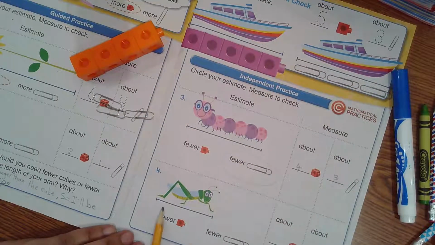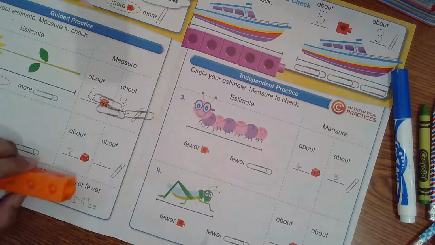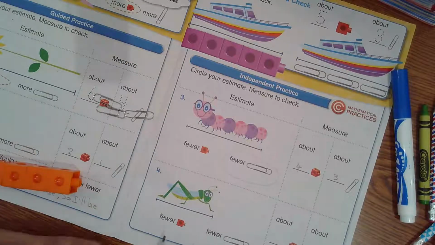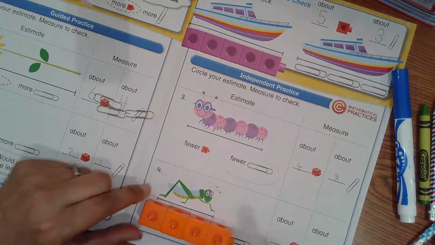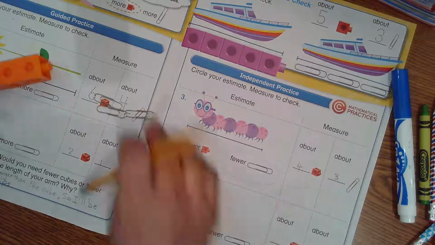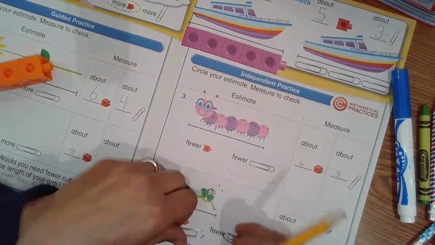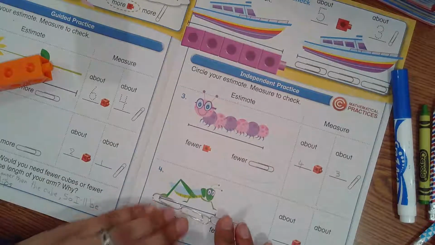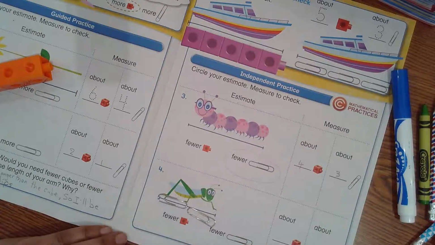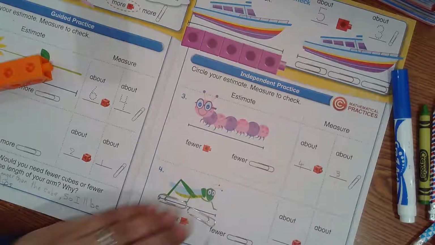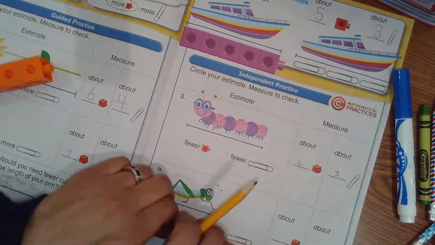All right, over here, grasshopper. Again, estimate, think how many, measure, put your number here, how many connecting cubes, how many paper clips, about, and then which one is fewer, we circle. Okay, so let's see.